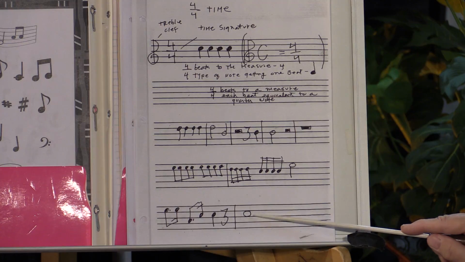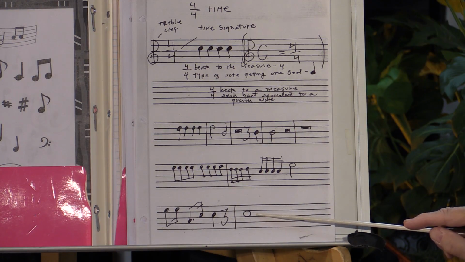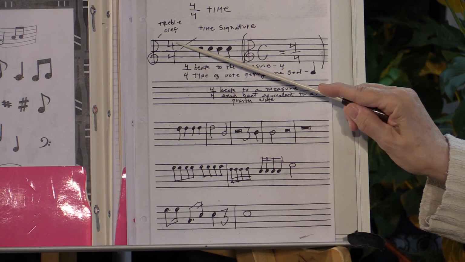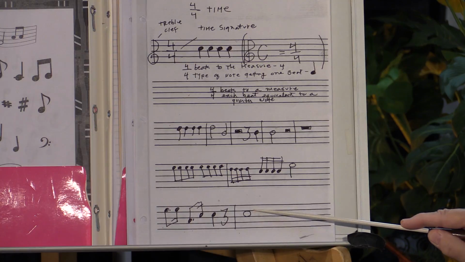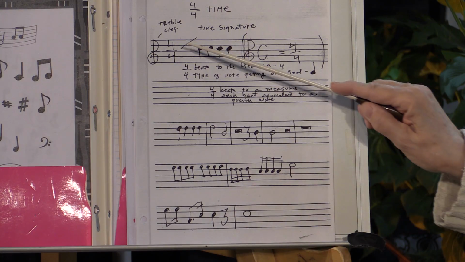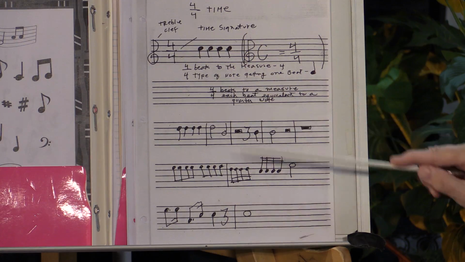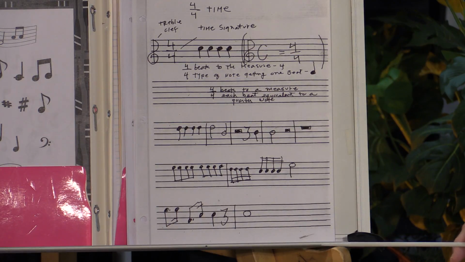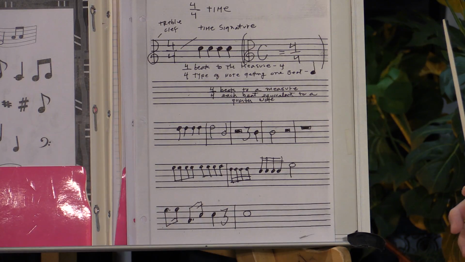And then, of course, you have your whole note. A whole note is worth whatever the measure says it's worth, and since this is 4/4 time, and there are 4 beats to a measure, then this is equal to 4 beats. Now, if I had 3/4 time, then this would be worth 3 beats, because it's worth whatever the time signature says it's worth. So let me just review this a little bit here.